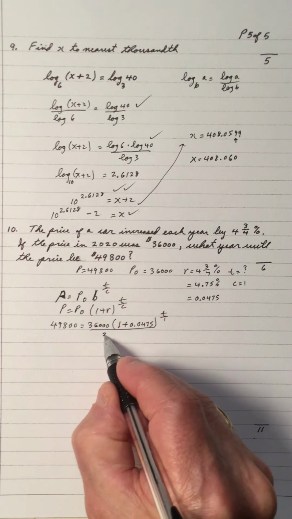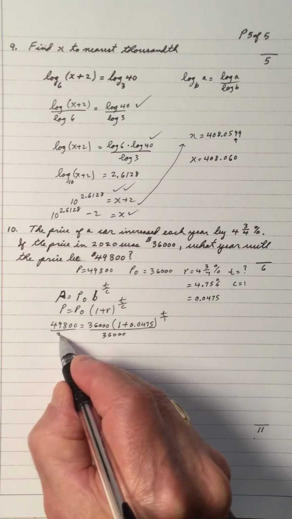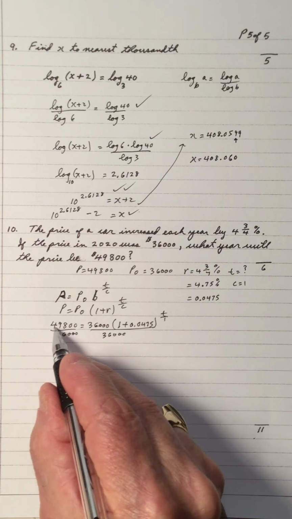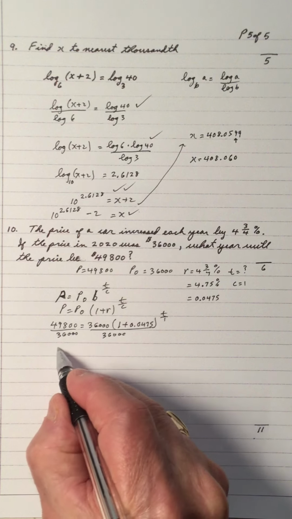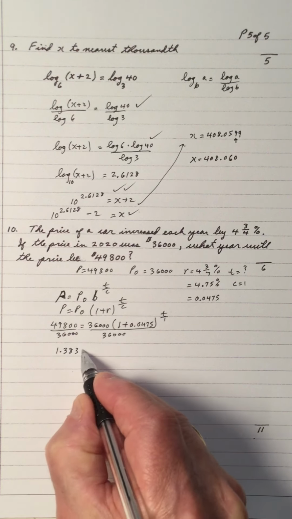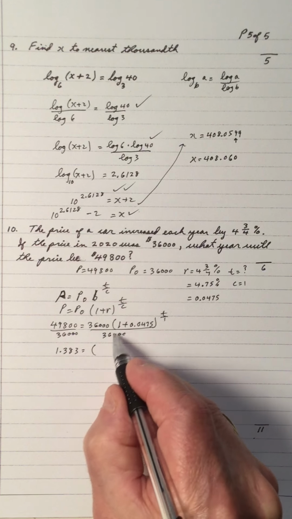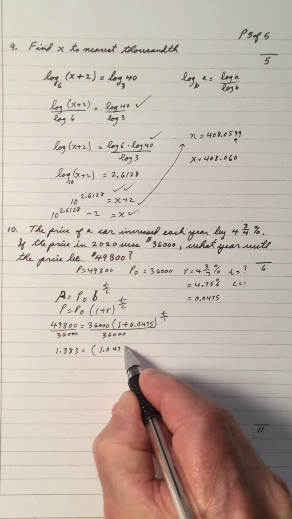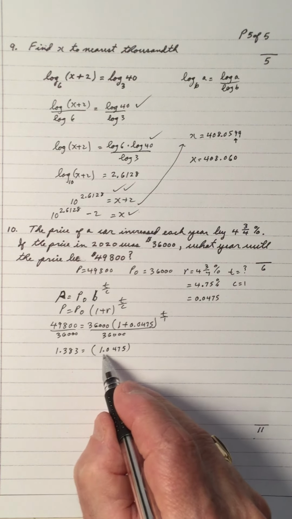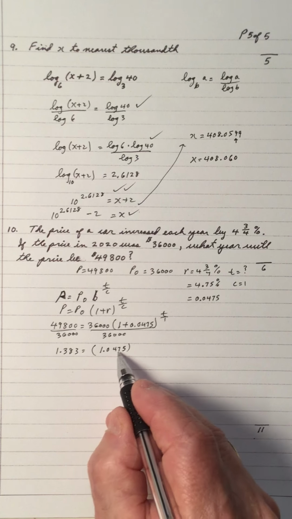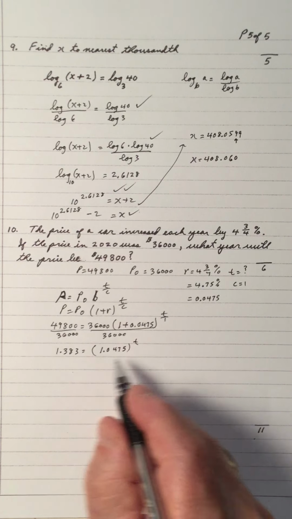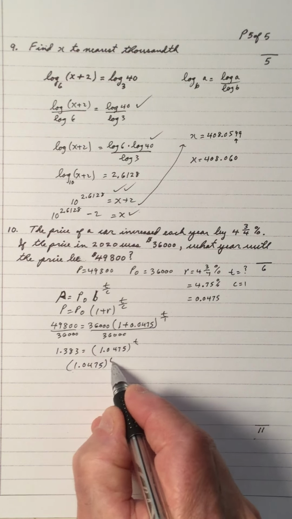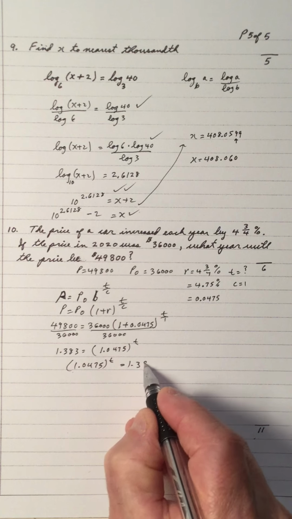So we divide by 36,000, and that gives us 49.8 divided by 36,000 gives me 1.388 when you use your calculator. And 1 added on this decimal is 1.0475 raised to the T power. And again, I like to just swing that around to have the T in the front, just something the way I do it.